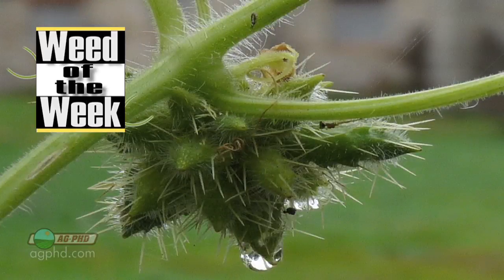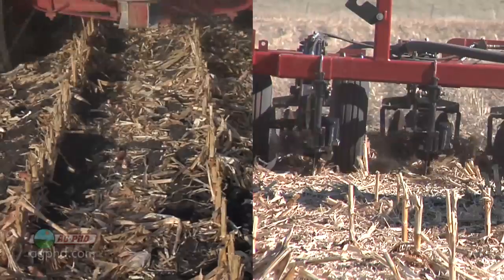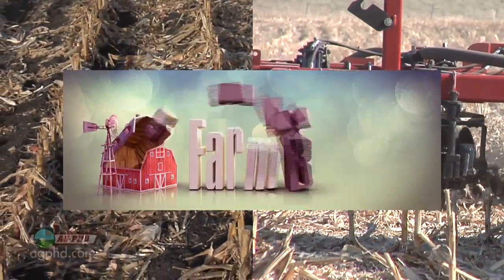And speaking about roots, that's always one of the big concerns when you're thinking about our weed of the week. We'll show you how to control this tough weed later in the show, but first, here's this week's Farm Basics.